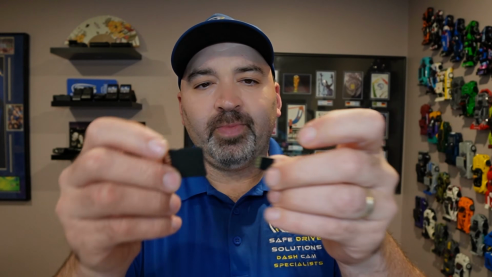Number 1. SD card. All the dash cameras that we deal with here at Safe Drive Solutions, and the majority of them on the market, have a micro SD card inside them. You simply just use your fingernail on most units and slide it right out. And then you typically can take an adapter like this one here, which is a full-size SD card adapter, and I can slide it into the computer.